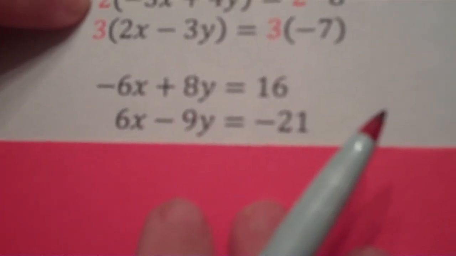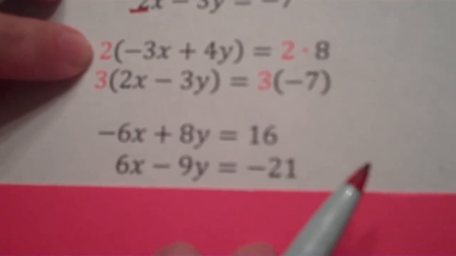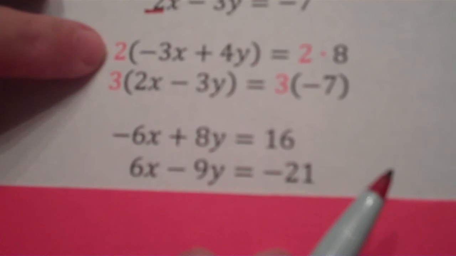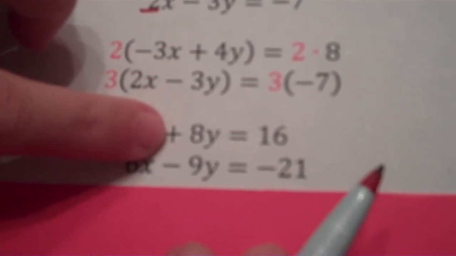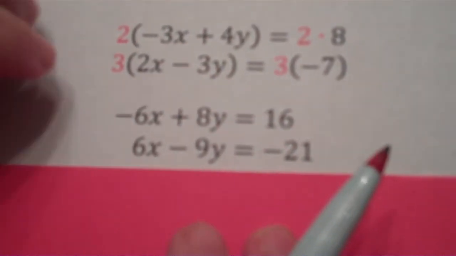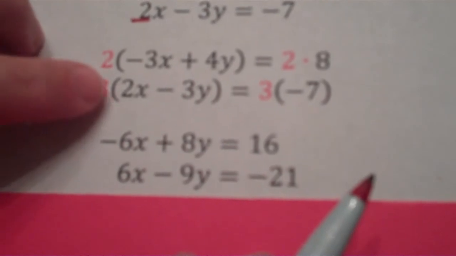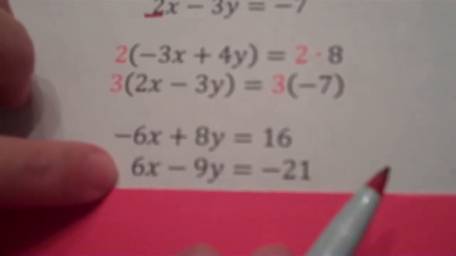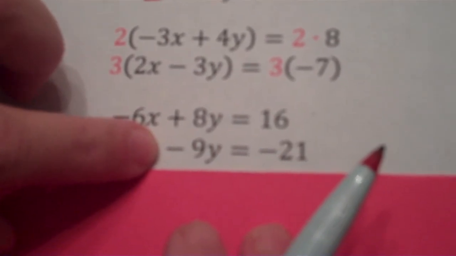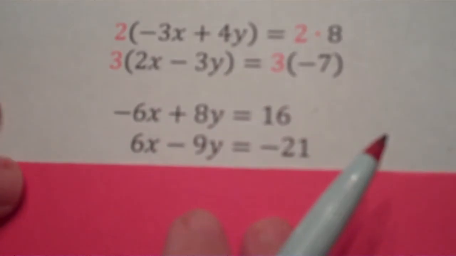Now, I can't just multiply the first term. I, of course, have to multiply both sides of the equation by 2. So 2 times my negative 3x is negative 6x. 2 times my 4x gives me my 8x. And 2 times my 8 gives me my 16. On the bottom equation, I'll multiply both sides by 3. 3 times 2x gives me a positive 6x. 3 times negative 3y gives me a negative 9y. And finally, 3 times negative 7 gives me negative 21.